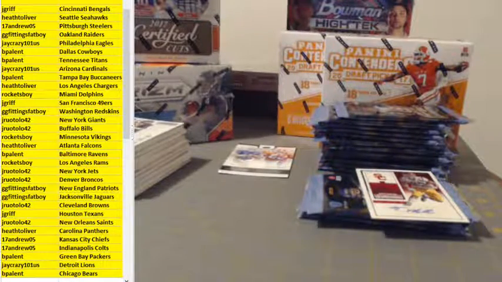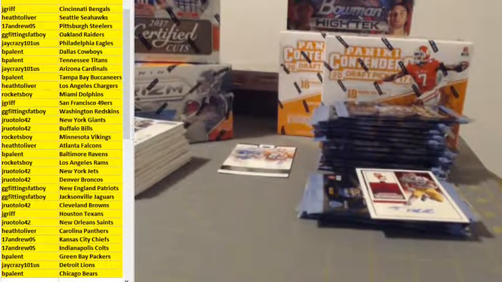Trey Madden is Seattle. You are right, sir. So Seahawks getting that one. Heath getting that one. Alright. 2 autos down. Couple more to find still.